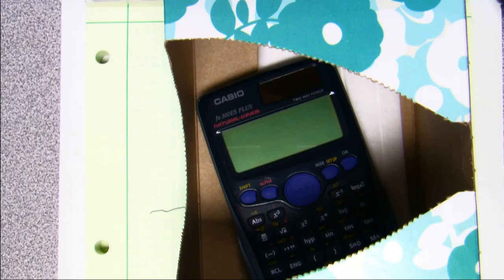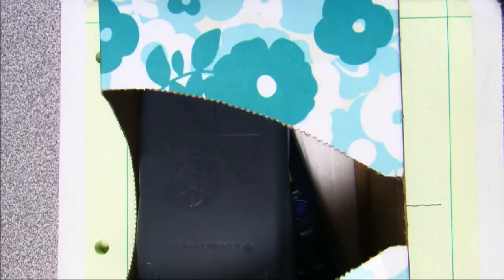It didn't move as much. So now if I put a second calculator in there, apply the same kick, it doesn't move as much. But I applied the same kick each time.